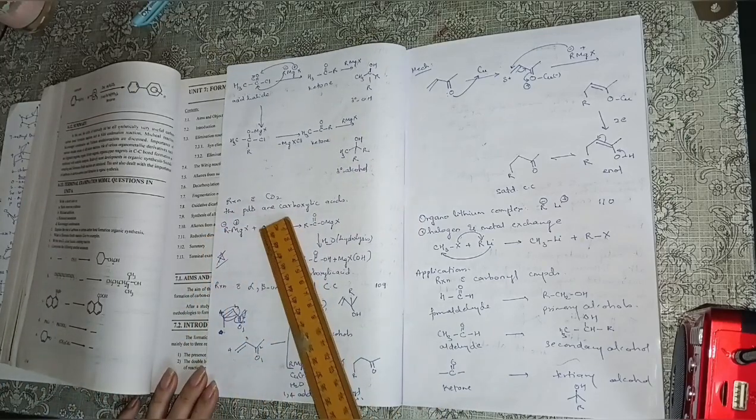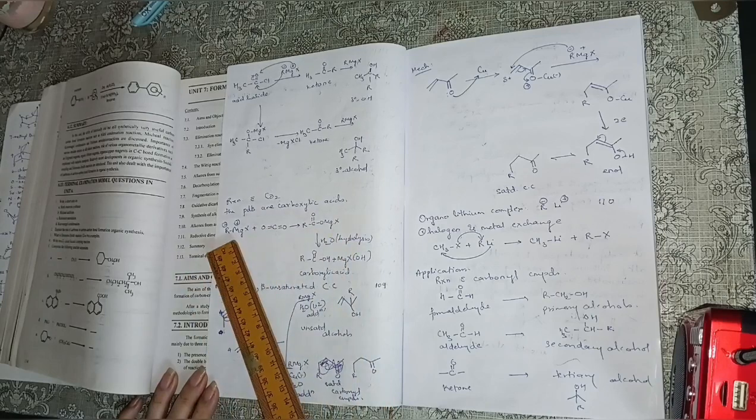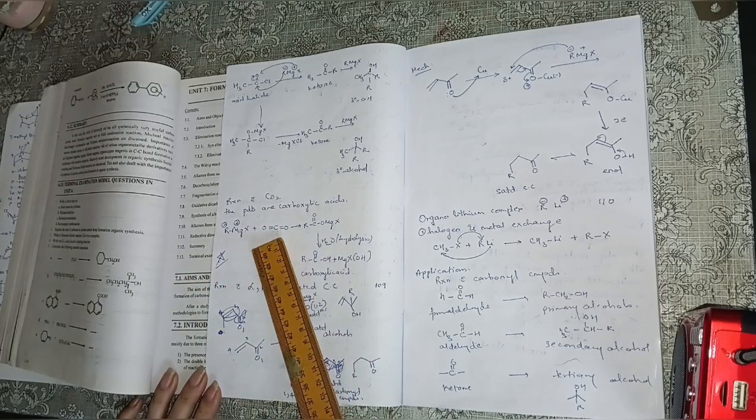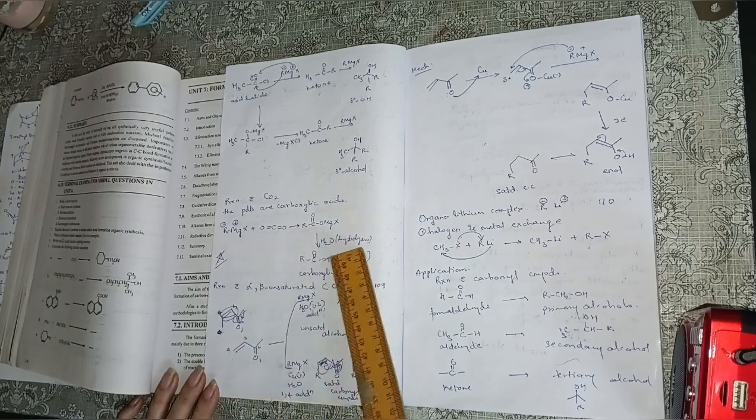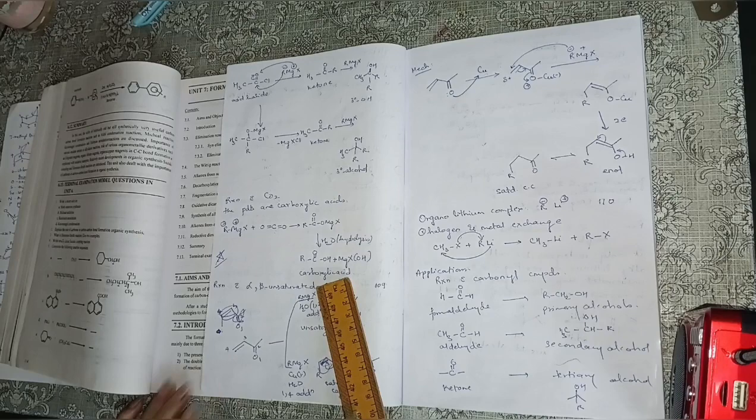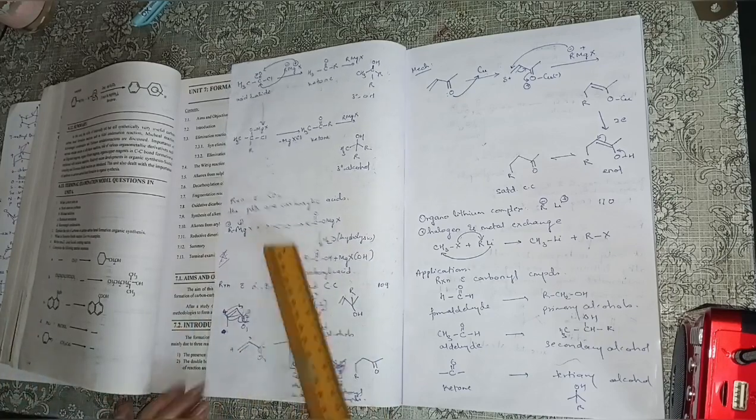Next is reaction with carbon dioxide. The product that will be formed is carboxylic acid. You can see here RMgX with the CO2. We get this product which on hydrolysis produces carboxylic acid. It is a very important reaction.